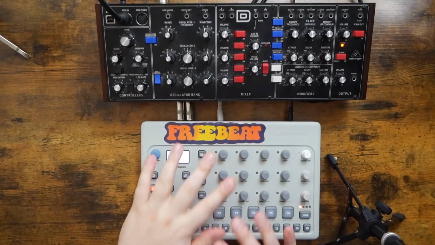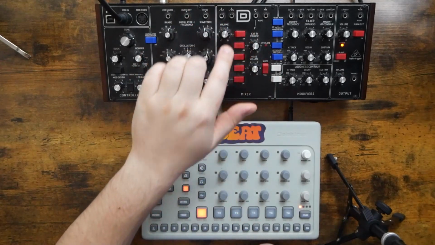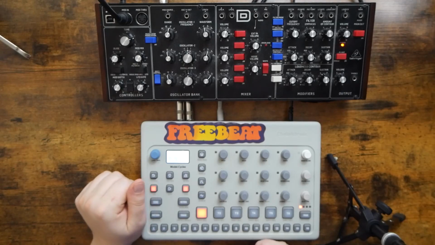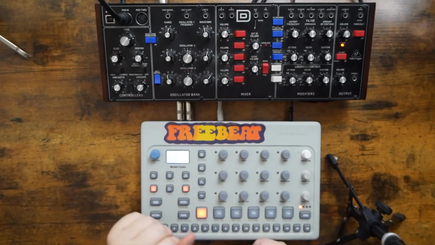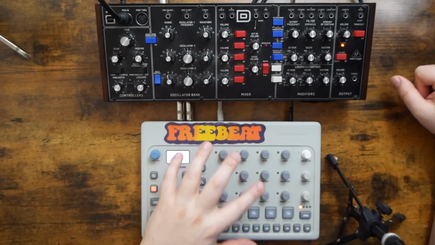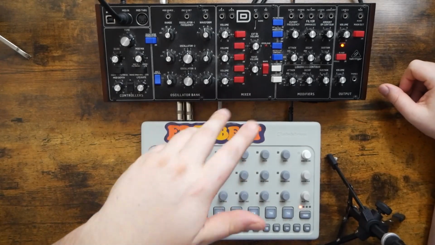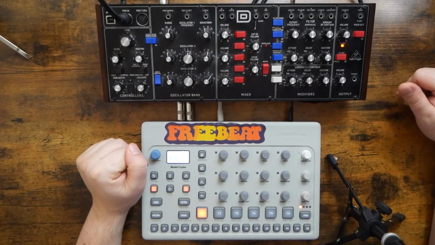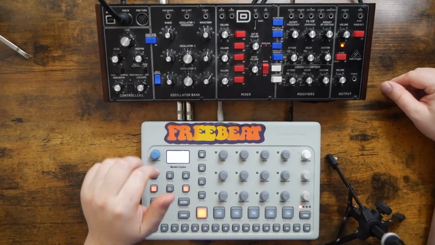So as you can see today, we've got the Elektron Model Cycles alongside the Behringer Model D. One of my electronic music New Year's resolutions was to use the Model D more, so let's start today. I figured it would be a lot of fun to use the Elektron Model Cycles sequencer to sequence the Model D, and maybe use it for a bassline or something like that. So really quick, let's go through the connections here.